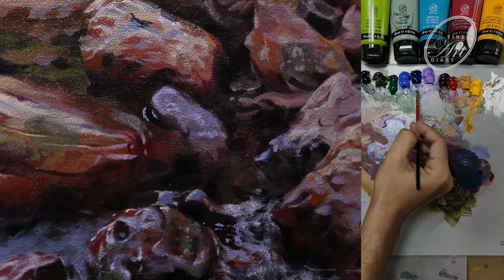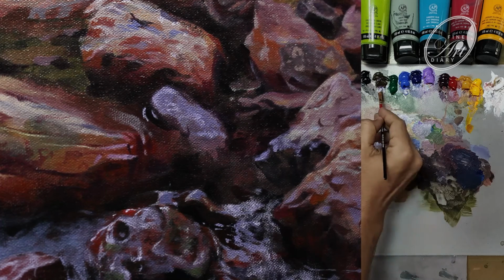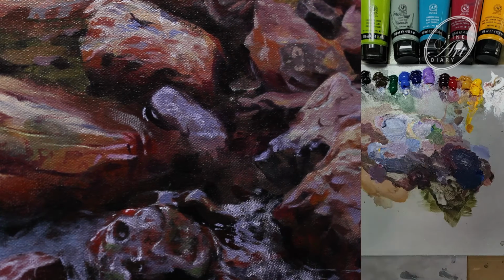Now gradually I will return to these pockets and will paint the water reflection.